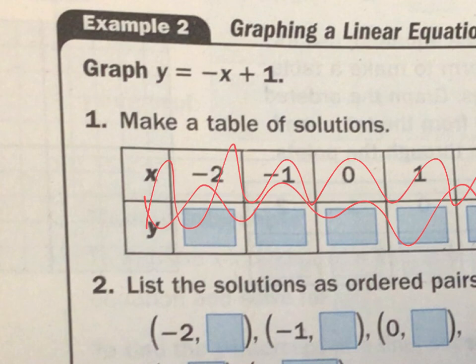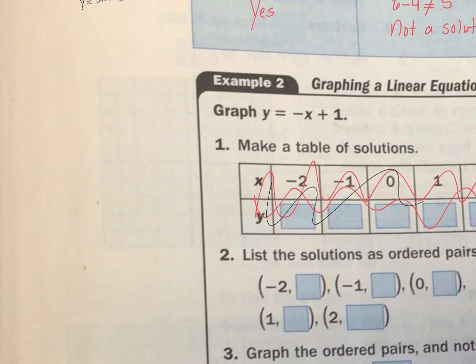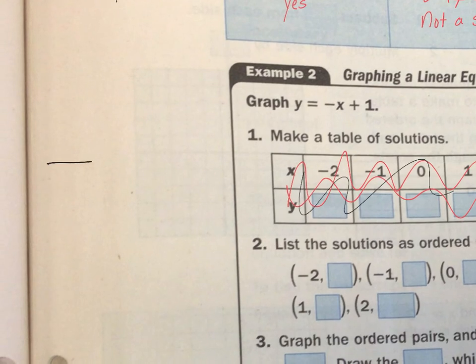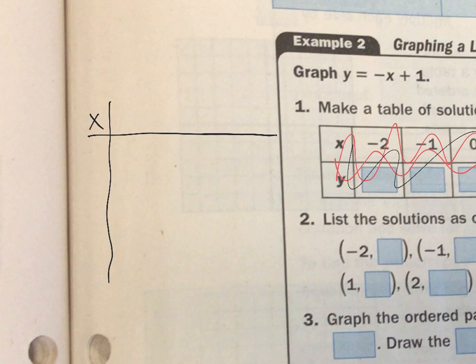So what we need to do, we're not making a table like this because you guys have to show your work. This is called a function table. What are the inputs called? Because it's the domain, we are going to pick our own x's. Okay, I like to have a couple negatives and 0 and positive. So I'm just going to do -2, -1, 0, and 1.